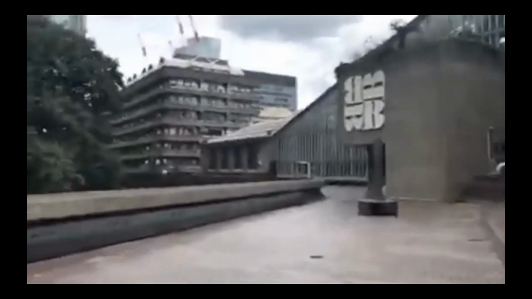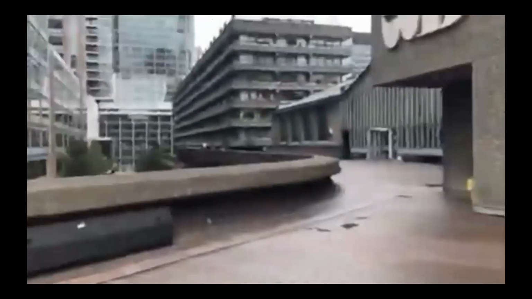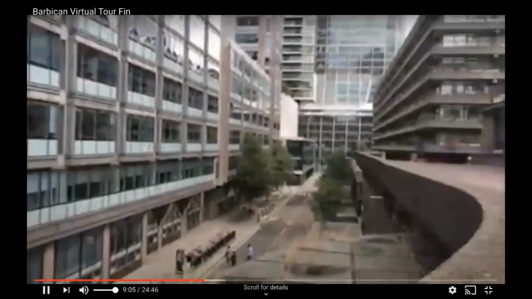I think we're standing on top of where Patrick ended his little journey before, kind of on the upper level. Yeah, that's Silk Street.